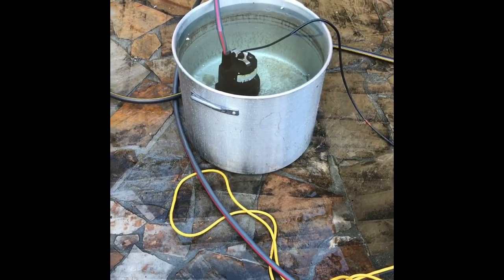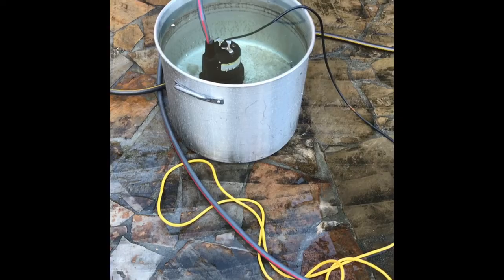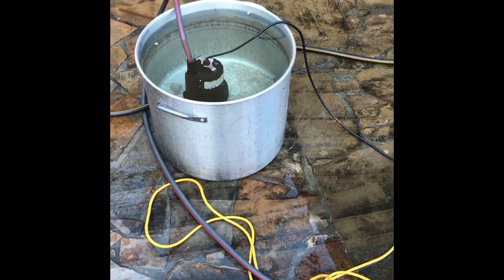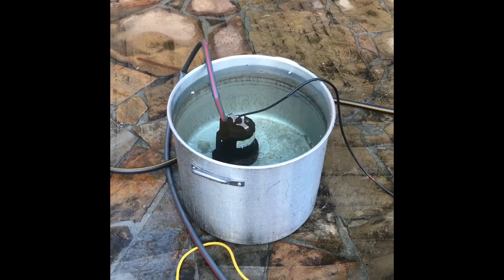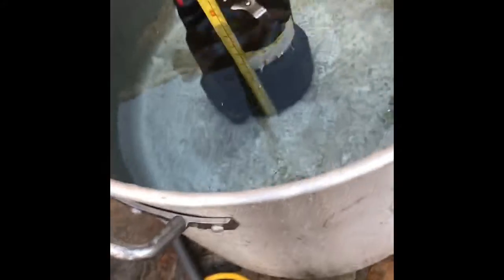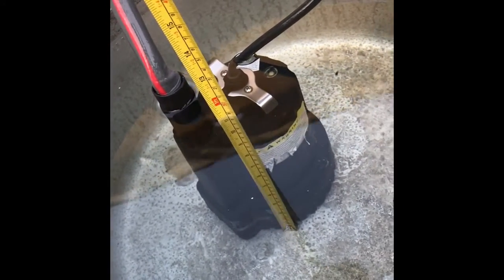All right, so for the next part, we got the hose attached, and we are going to see in 40 seconds how far down the water goes. Okay, go. Measuring now our water after that. A little over 11.